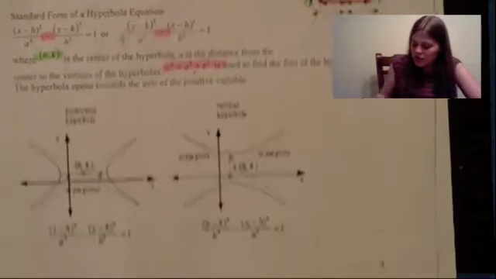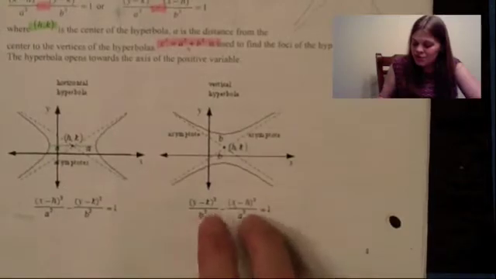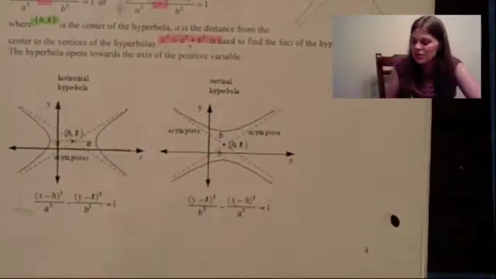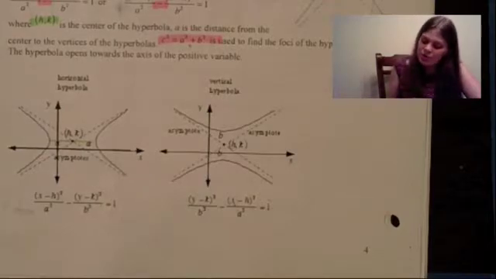Oh, on your bottom picture they switched your b squared and your a squared. In your book you don't switch it. I just pulled that off the internet and didn't see that till just now, so I apologize about that.